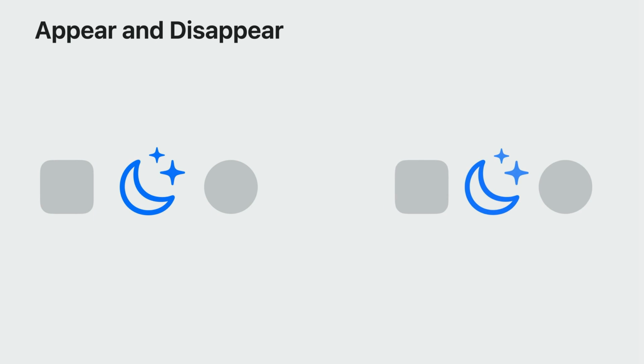In one universe, the image disappears, but the image view is still in the hierarchy. In other words, there's no change to the layout. The square and circle remain the same distance to each other. In the parallel universe, the image view is truly added and removed from the hierarchy. As a result, the layout of surrounding views may change. The great news is that appear and disappear support both behaviors.